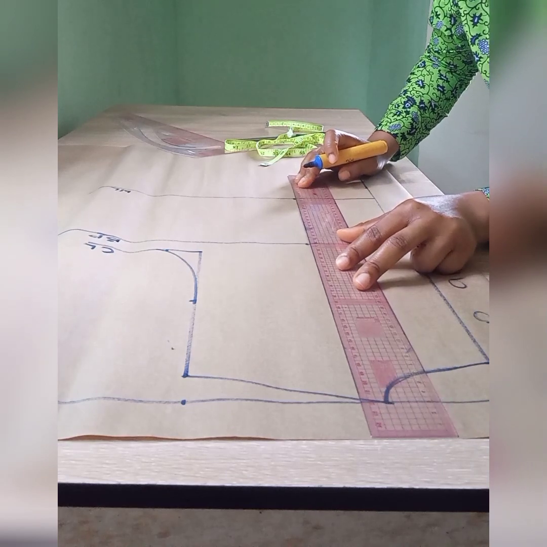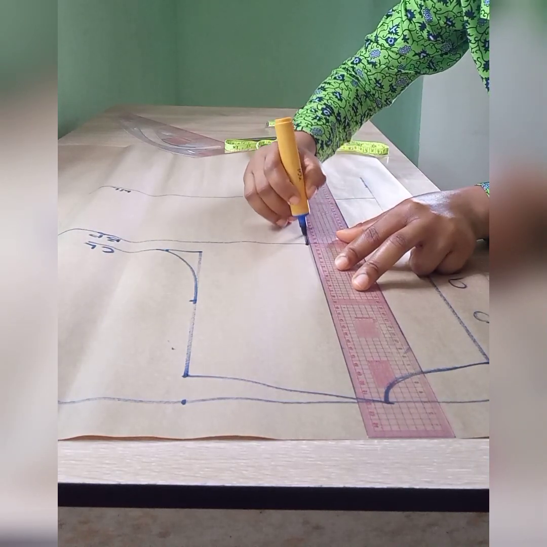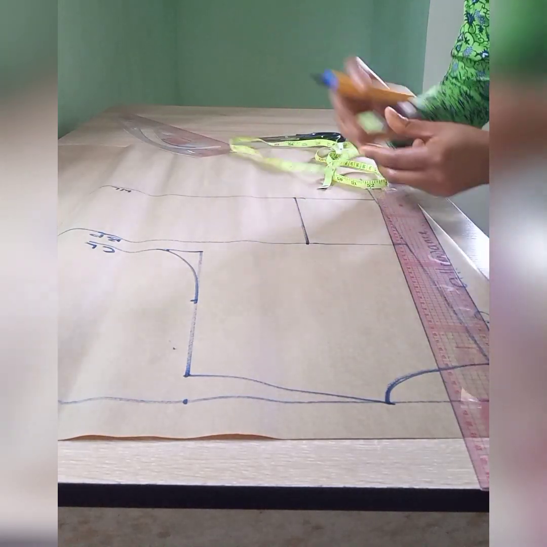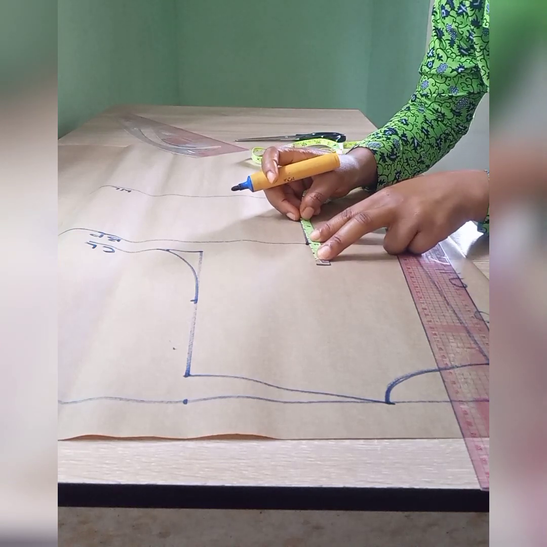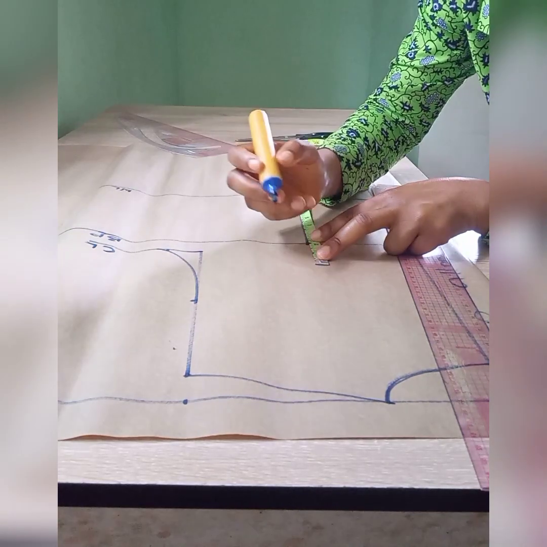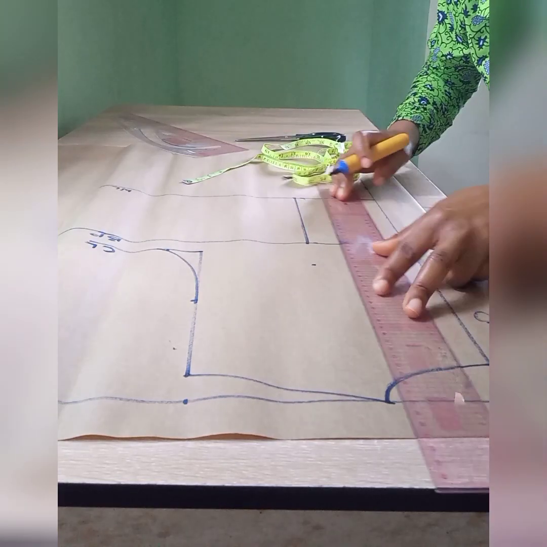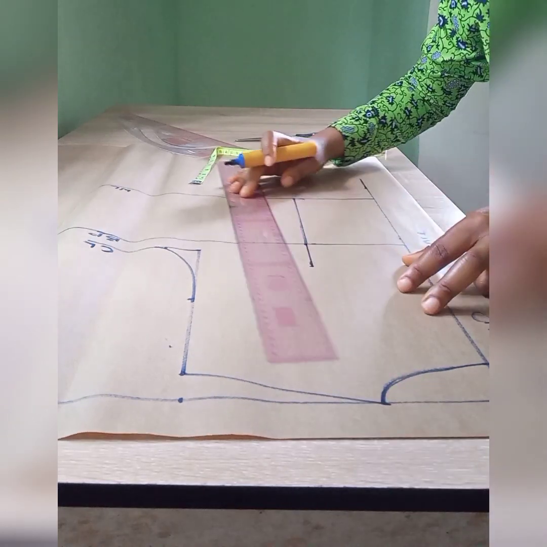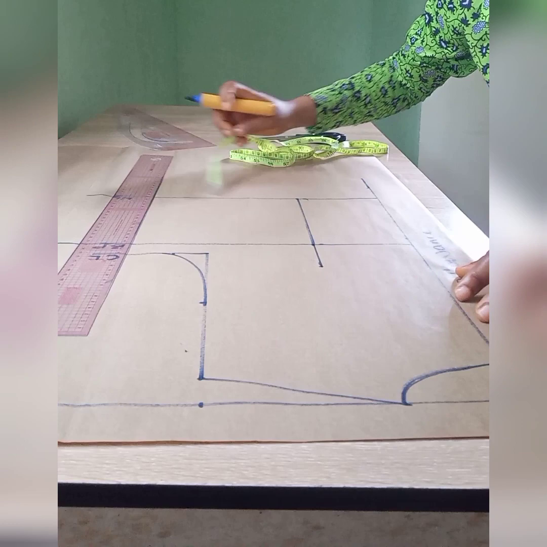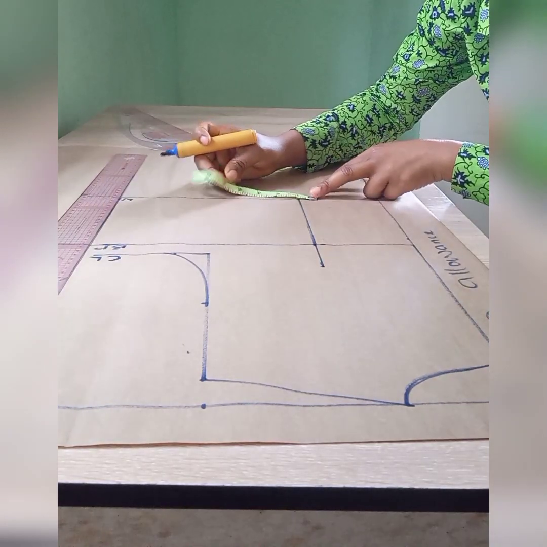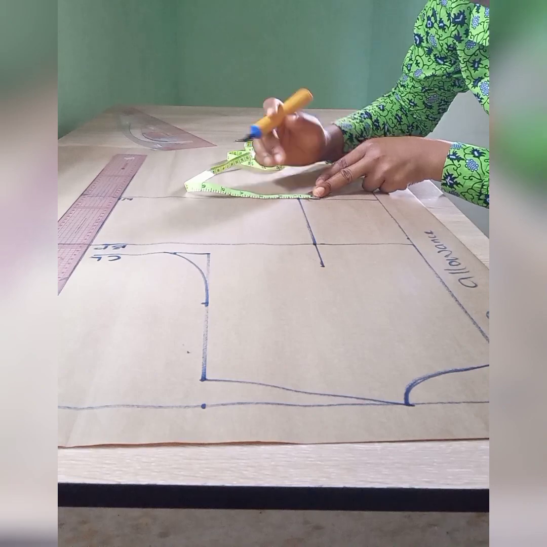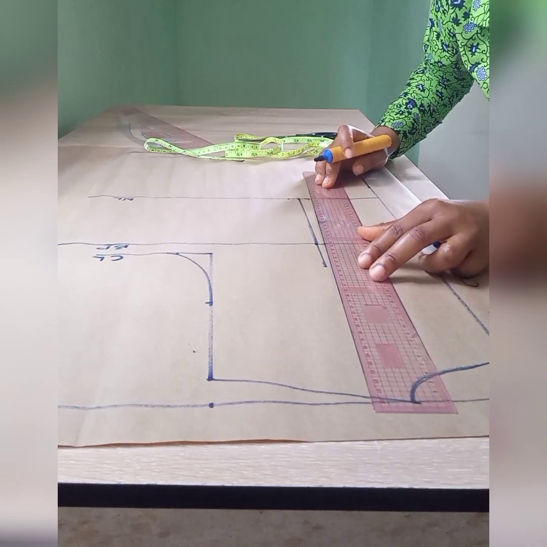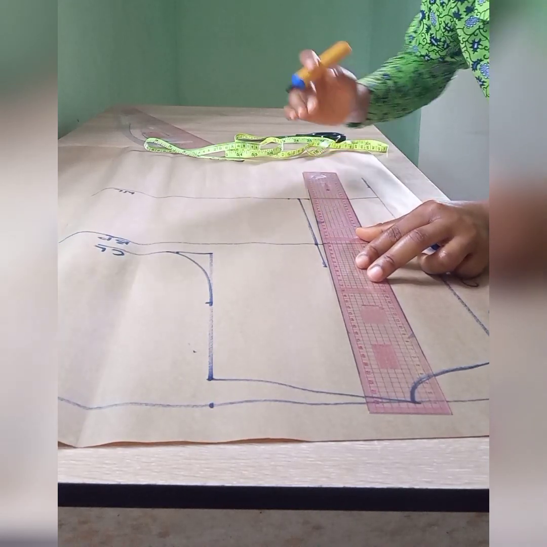I'm going to connect this like this. Then to get my depth, at this bust point, I like to go up by 2 inches. So I'm going to go up by 2 inches, and then I'll connect that to this line. Then at the waistline, I'm going to measure ½ an inch on both sides and connect it to this point like so.